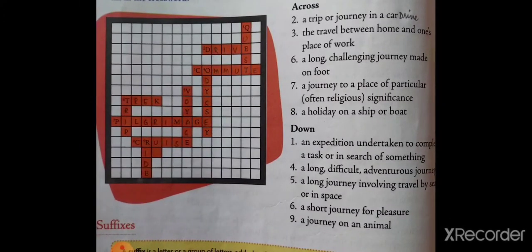First is a trip or journey in a car, it's drive, so we are going to write drive there. On number 2, the travel between home and one's workplace, it is commute, C-O-M-M-U-T-E, placed on number 3. Then on number 6, a long challenging journey made on foot, it's trek, T-R-E-K. 7th, a journey to a place of particular, often religious, significance, it's pilgrimage, P-I-L-G-R-I-M-A-G-E. And last is a holiday on a ship or boat, on number 8, which is cruise, C-R-U-I-S-E.